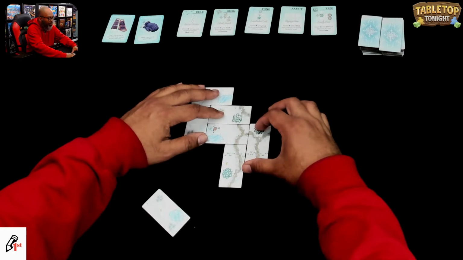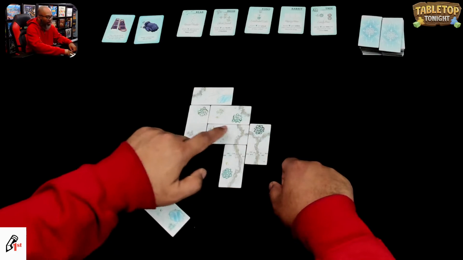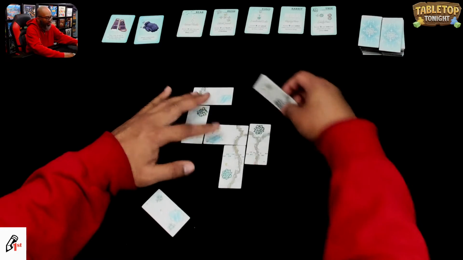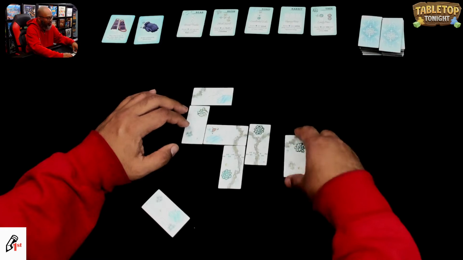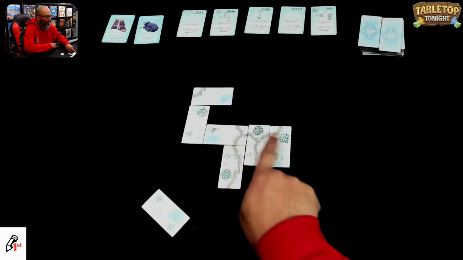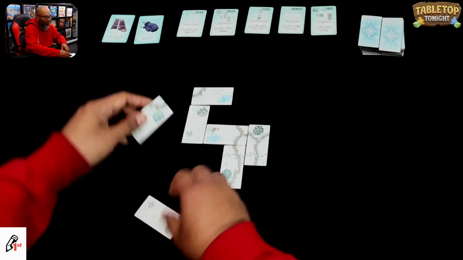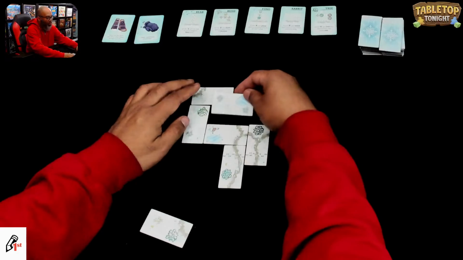All right. So now I've covered 1, 2, 3 sides of that pond. Oh man, I don't know. Do I want to continue there or do I want to go here? Now this would negate these trees because they cannot be next to each other. So maybe I want to move this out of the way here. Or I can use this tile, of course.